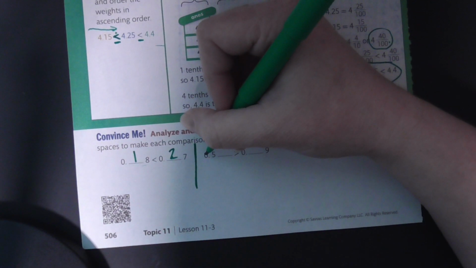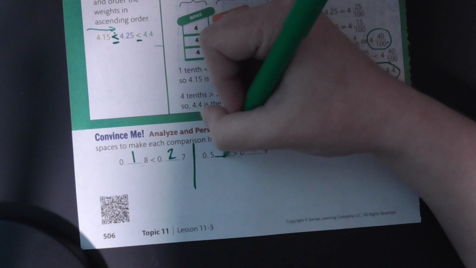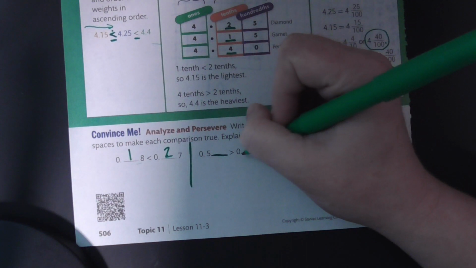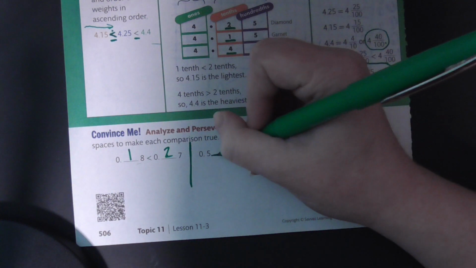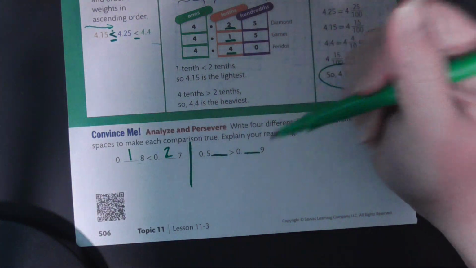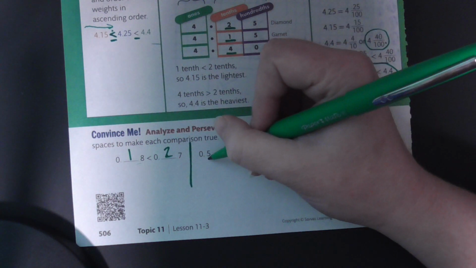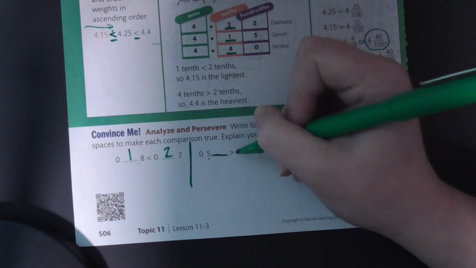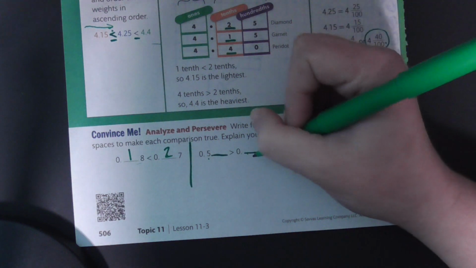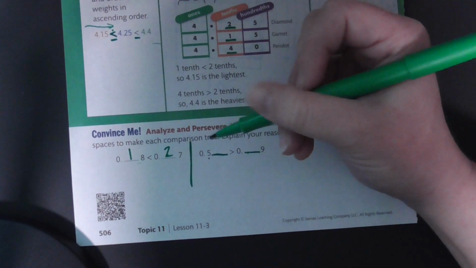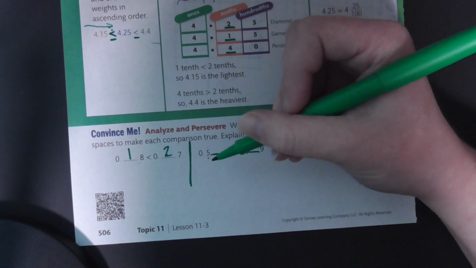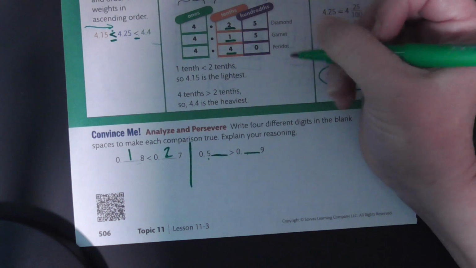Now let's look over here. I have 0.5 something is greater than 0 point something 9. Okay, so the 2 places that are blank are different place values. So this 5 is in the tenths place. And this place right here that is left blank is also the tenths place. Now we know that the first place that we look at is the first one right of the decimal, and that's the first place that we look at to do our comparison.